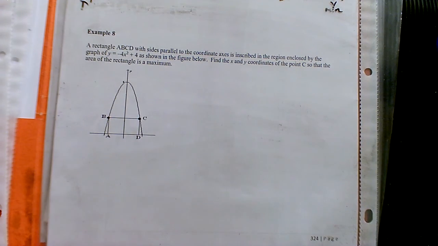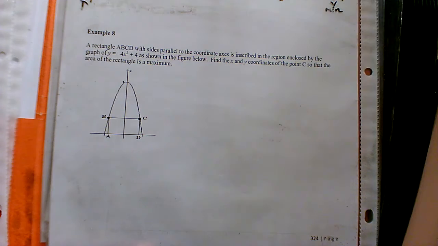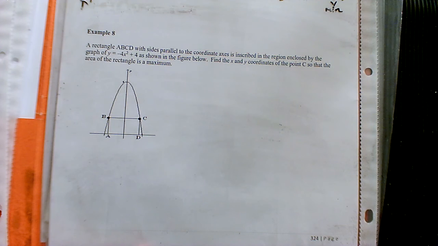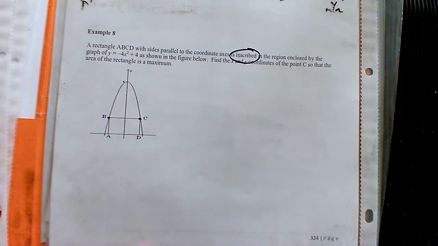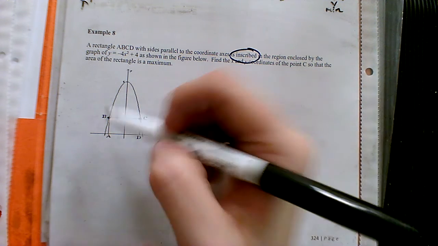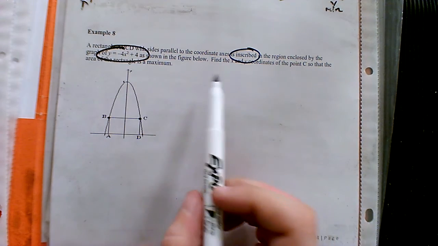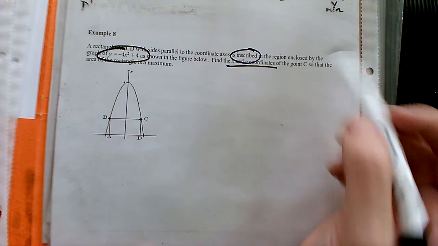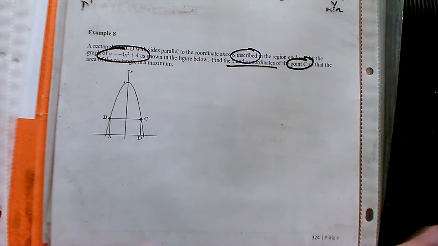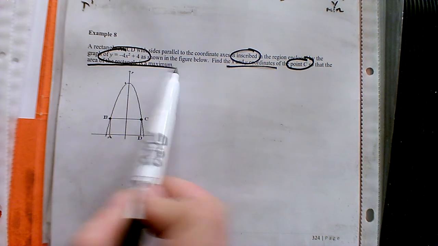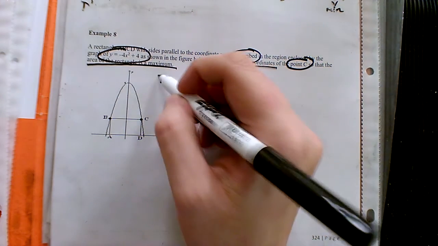A rectangle ABCD with sides parallel to the coordinate axes is inscribed. That means inside of a particular region, and it's inscribed by this parabola. They give us the equation. Find the x and y coordinates of point C so that the area of the rectangle is a max.